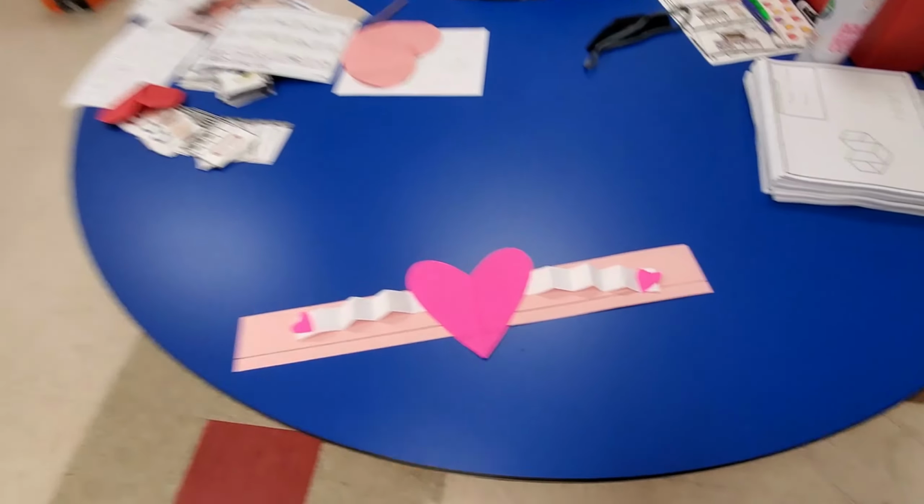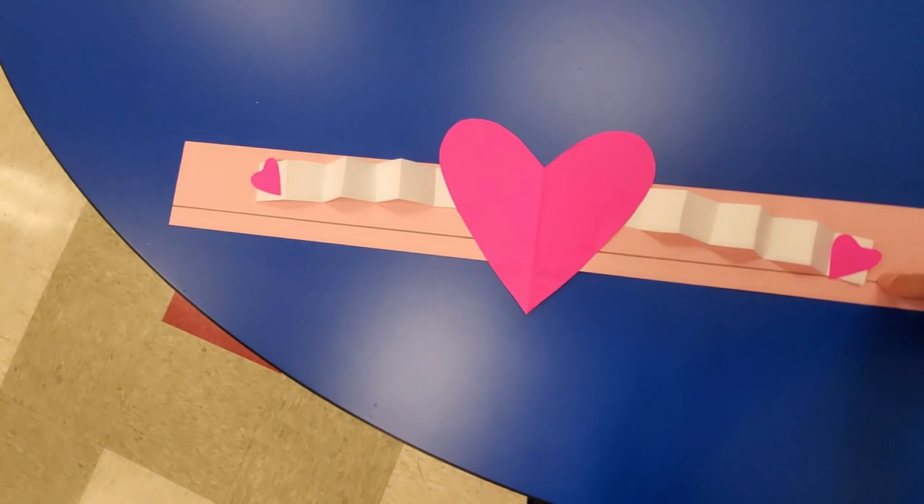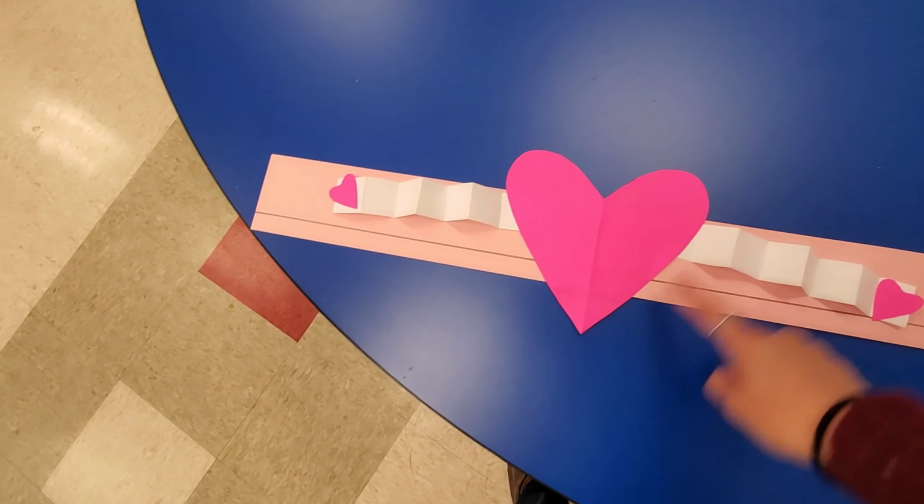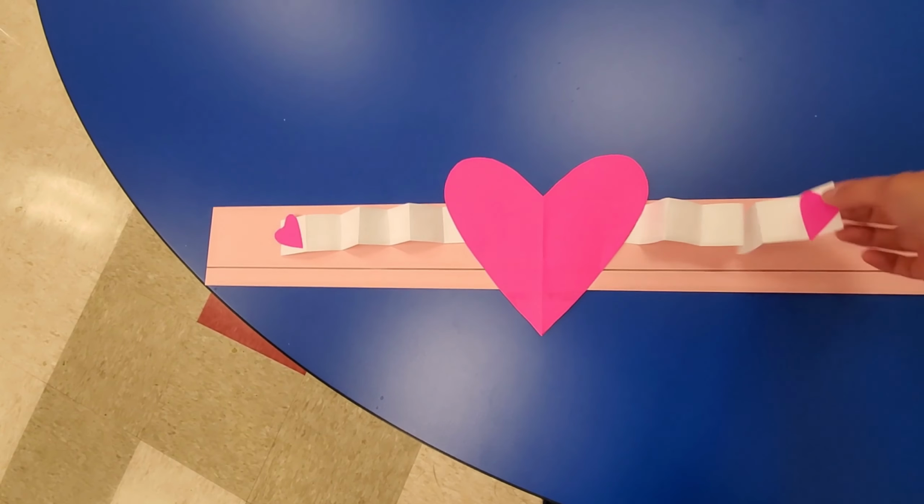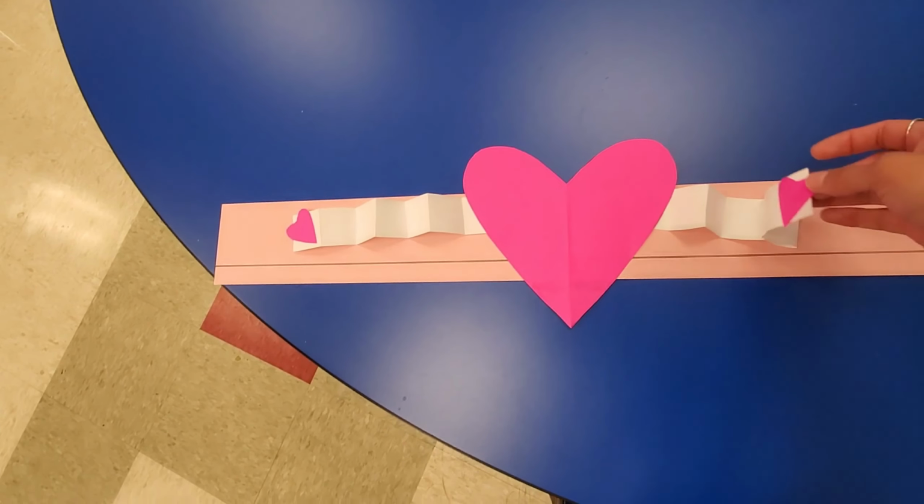And we also made a headband. I usually like to wear my headbands that we make, but I just didn't on this occasion. But it was an easy peasy headband, literally just a sentence strip. They cut out their own heart. And then these are supposed to be little wiggly arms, but they always enjoy making little headbands.